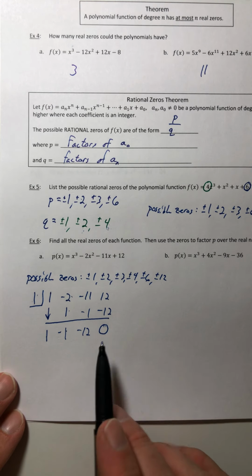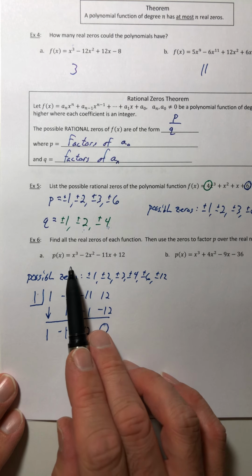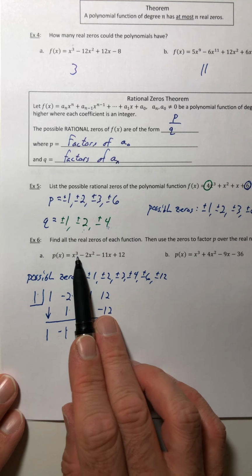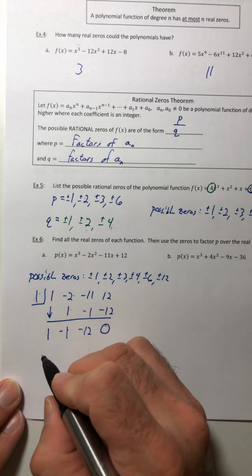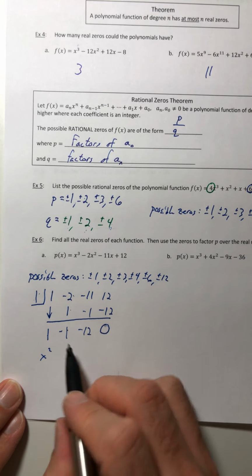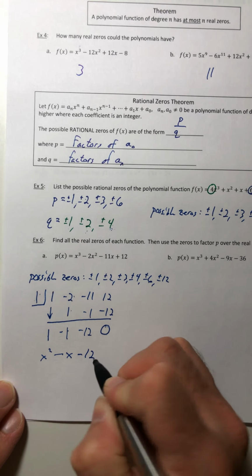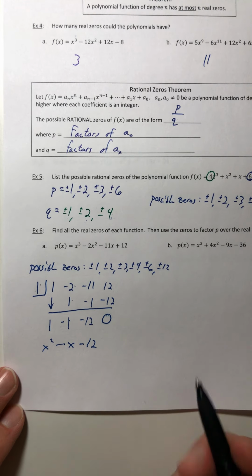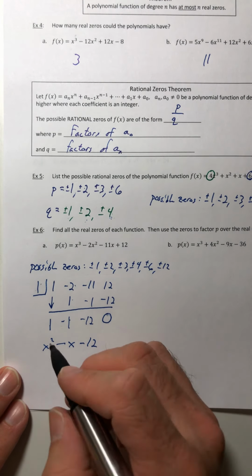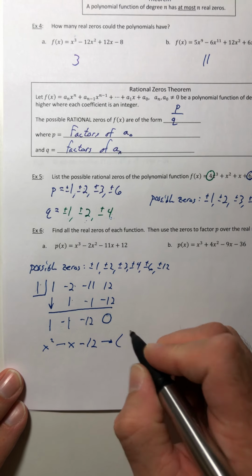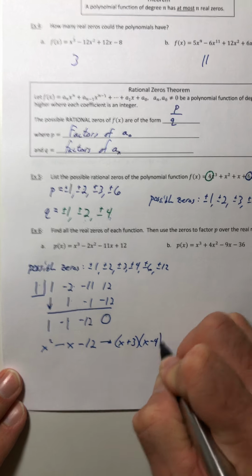Okay, so let's look at what we have. Your answer, once you divide, is always 1 degree less than what you started with. So if I started with degree 3, this is going to be degree 2. So that's really 1x squared minus 1x minus 12. If you can get it to a quadratic, it's usually pretty fast from here because you should be able to factor it. And this one does: x plus 3, x minus 4.